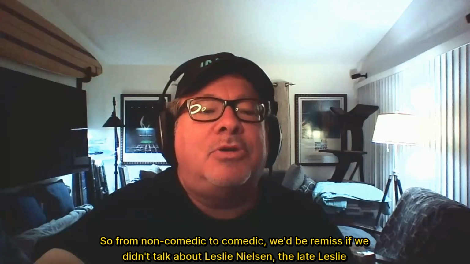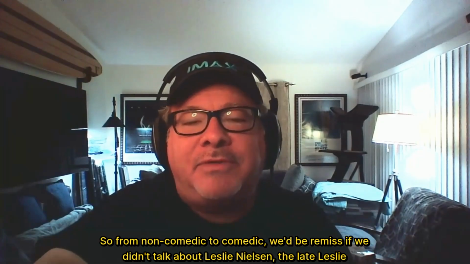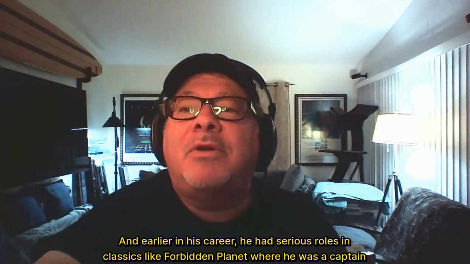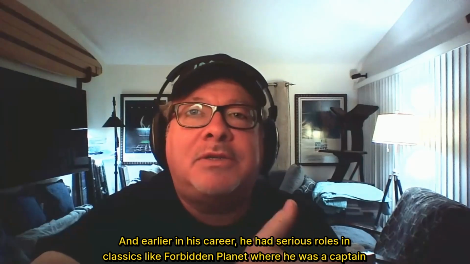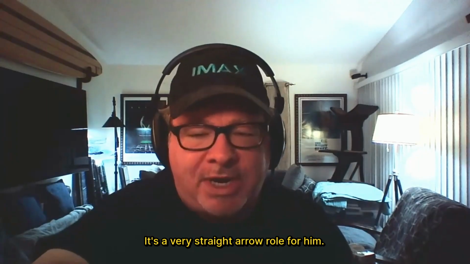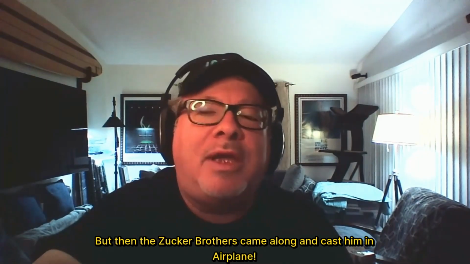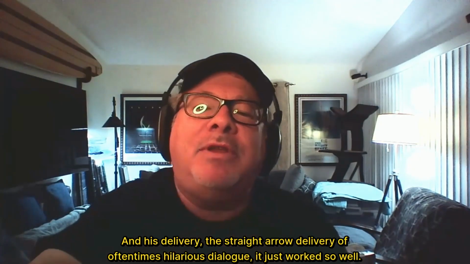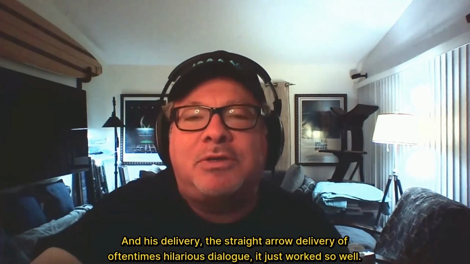Very impressive. So going from non-comedic to comedic, we'd be remiss if we didn't talk about Leslie Nielsen, the late Leslie Nielsen. Earlier in his career, he had serious roles in classics like Forbidden Planet, where he was a captain of this spaceship. It's a very straight arrow role for him. But then the Zucker brothers came along and cast him in Airplane and then the Naked Gun films. It was just like a laugh a minute with him. And his delivery, this straight arrow delivery of oftentimes hilarious dialogue, just worked so well.